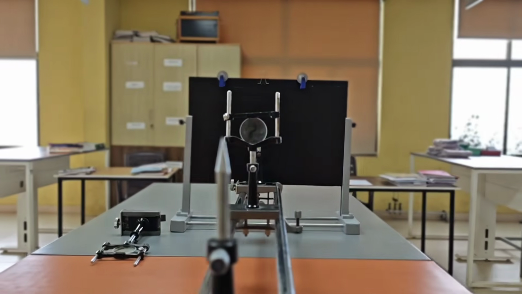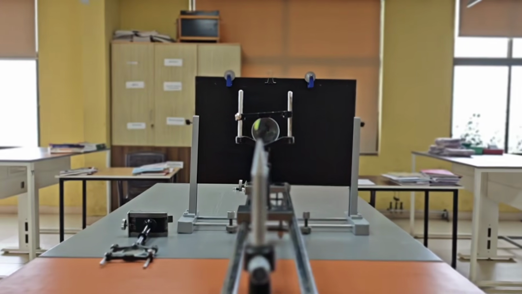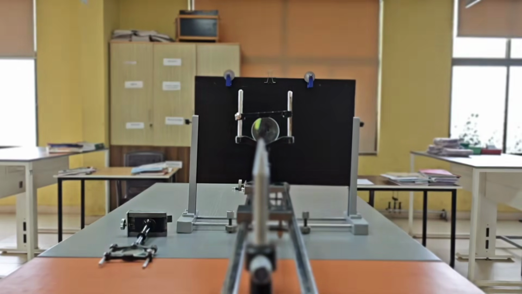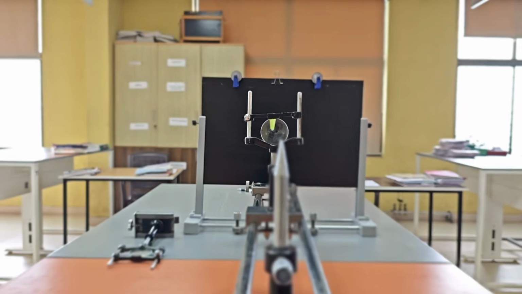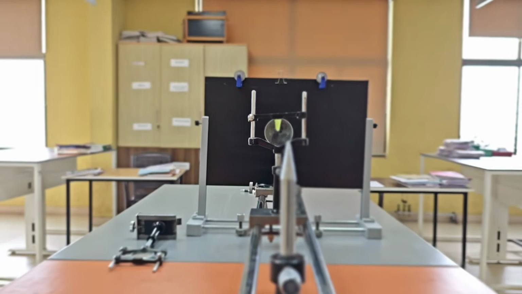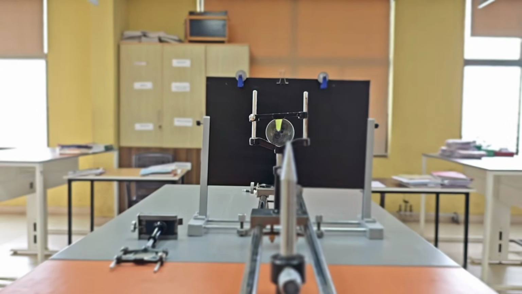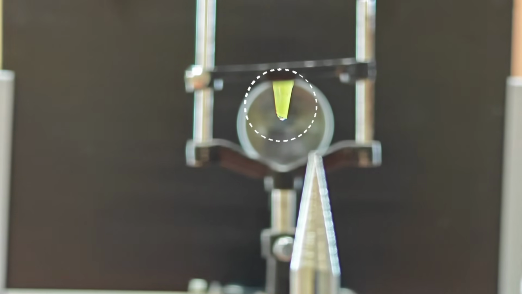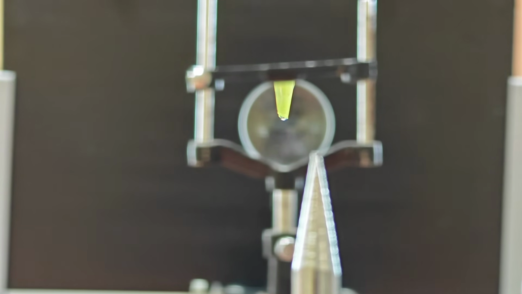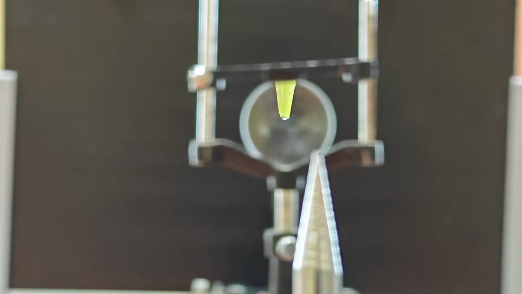We are sitting on this side and you can observe there is an inverted image in the lens. Hold your eye in such a way that the tip of the inverted image is visible at the center of the lens. I will show you a little bit clearer. Now you can see the clear inverted image of the object pin in the lens. Hold your eye in this position only, so that the tip of the inverted image is visible at the center of the lens, as you are seeing now.